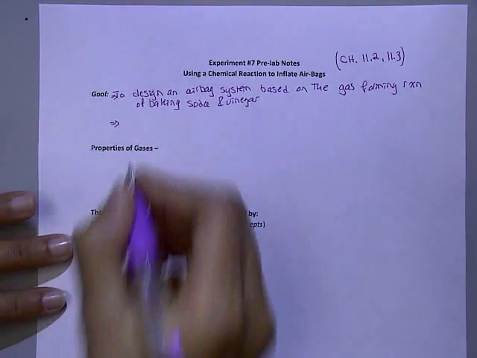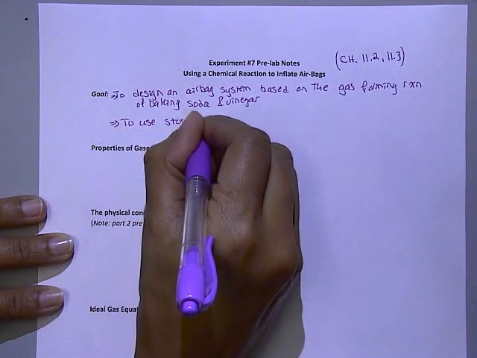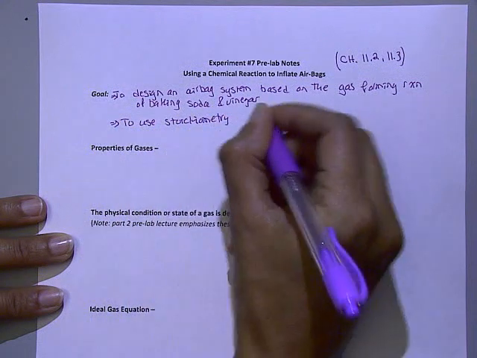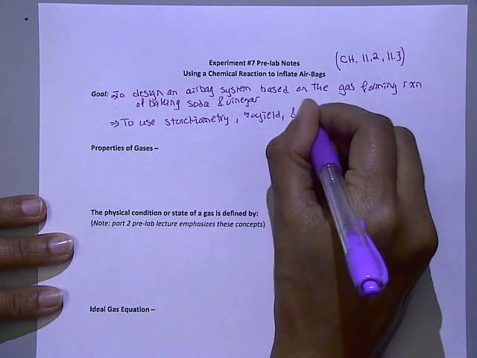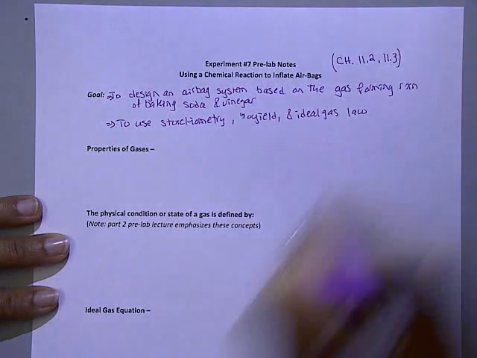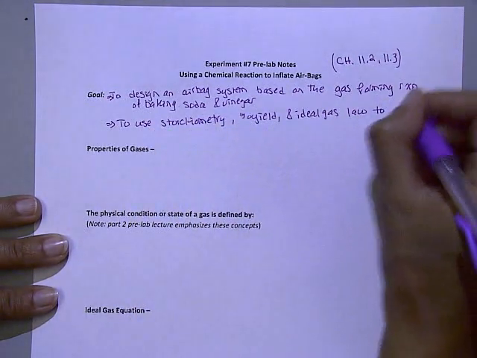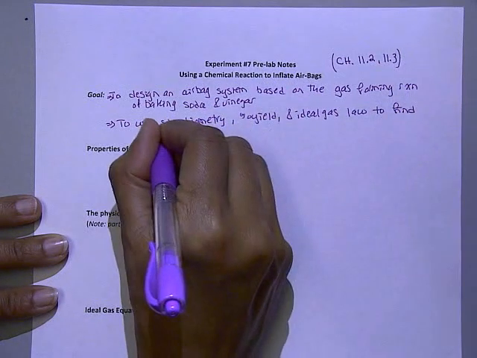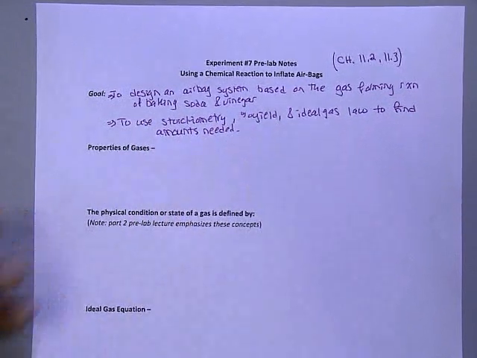The conceptual component is really to use stoichiometry, which you should all be familiar with by now, percent yield, which you should also be familiar with by now, and the newest concept, the ideal gas law, which I'll go over in this lecture video as well as in lecture next week. You're going to be using these three concepts to find amounts needed.